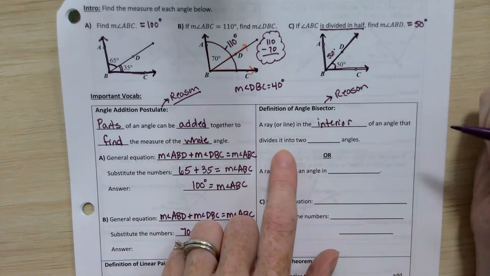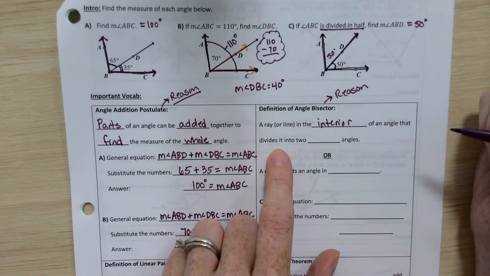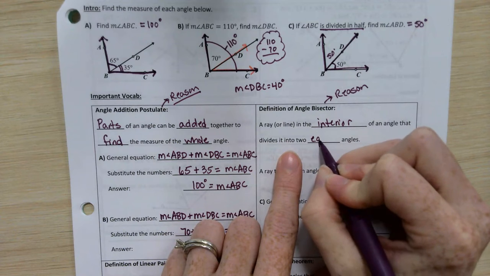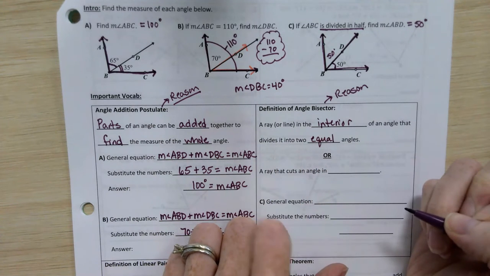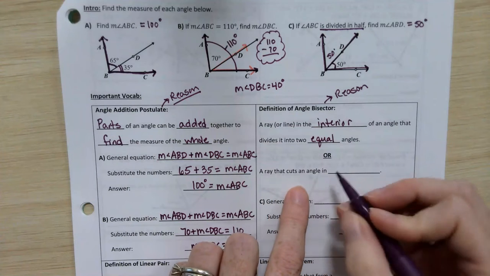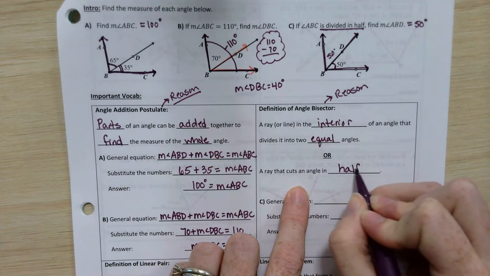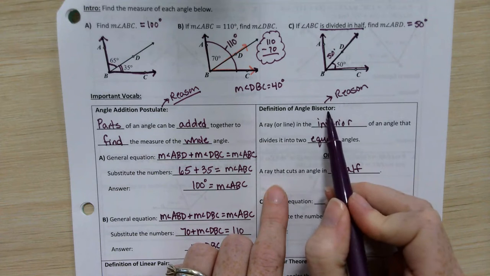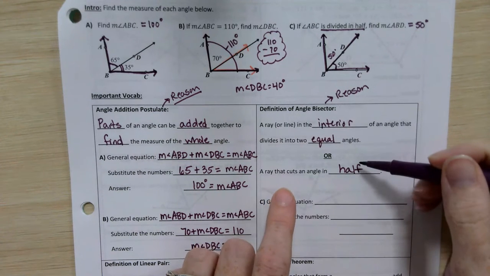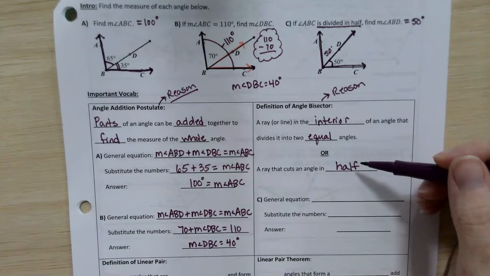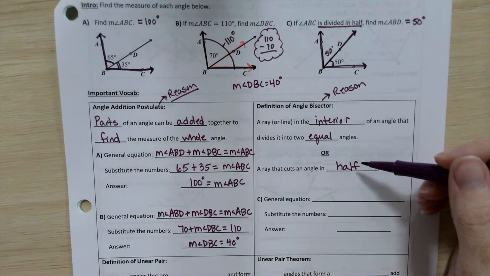And then what that ray or line does, if it's an angle bisector, is that it divides that angle into 2 equal angles. Another way to think about that is that it's a ray that cuts an angle in half. Okay? So when we see that phrase angle bisector, that's what we need to be thinking: a ray that divides an angle into 2 equal parts, or a ray that cuts an angle in half.